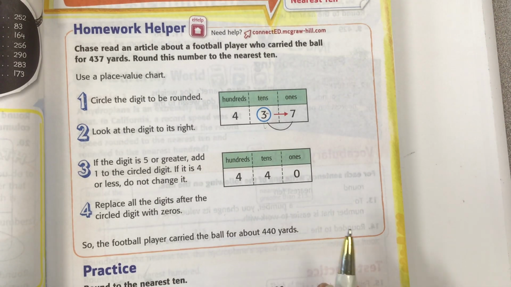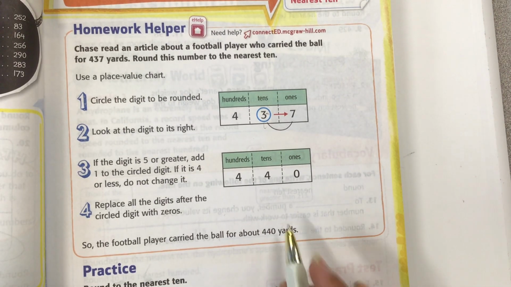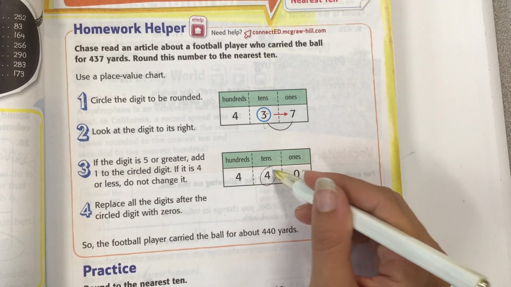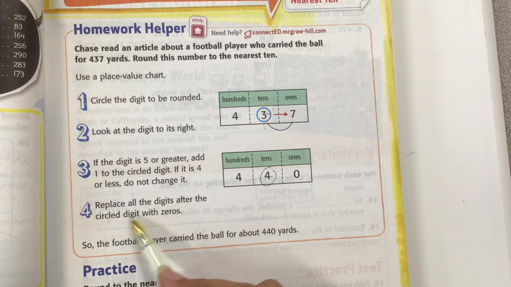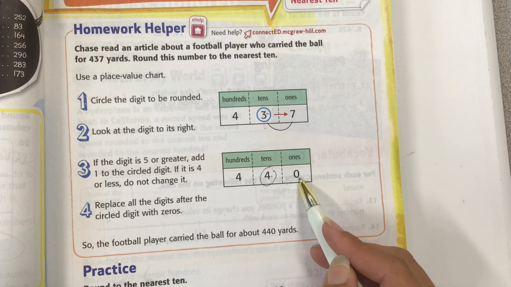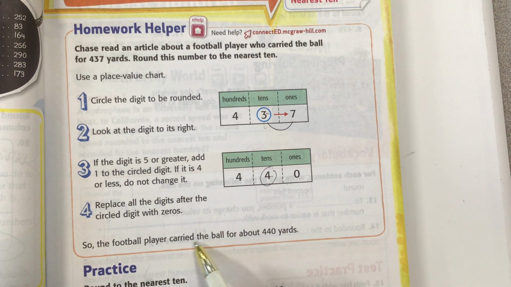If the digit is 5 or greater, add 1 to the circled digit. So see now the 3 became a 4. Replace all the digits after the circled digit with zeros, so the zeros here. So the football player carried the ball for about 440 yards.